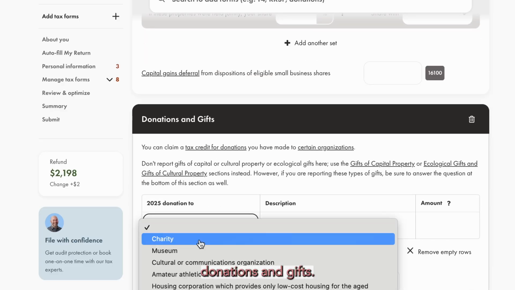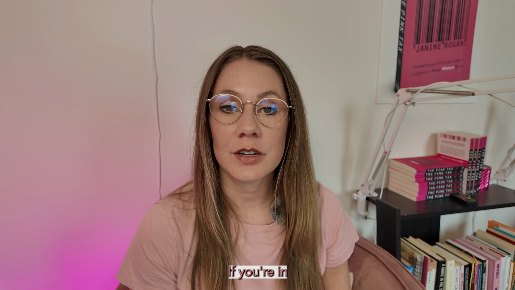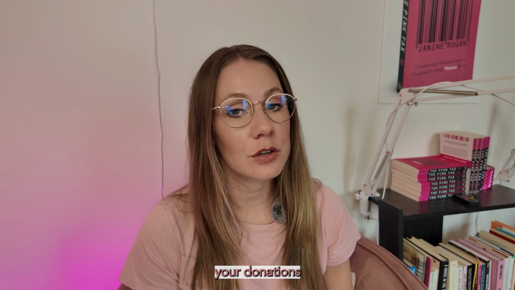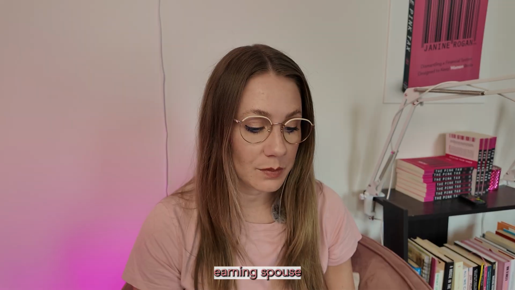Donations and gifts, you can see that there's a variety of different ways that you can include this on your tax return. We'll go DEF, charity. If you're in a relationship, you will want to pool your donations together, and likely you're going to want to claim these on the higher income earning spouse.